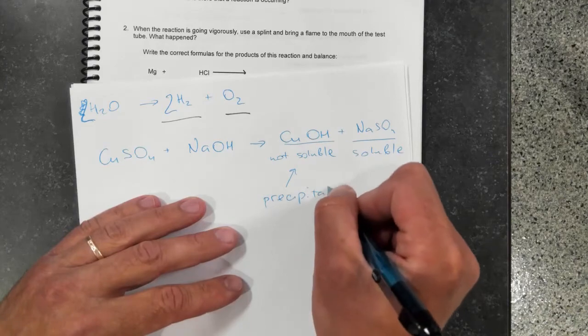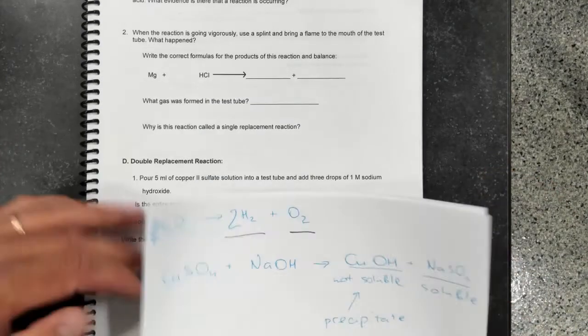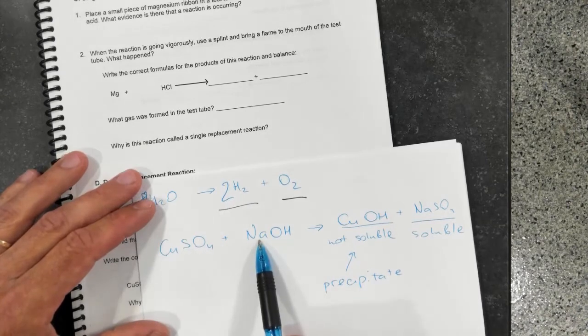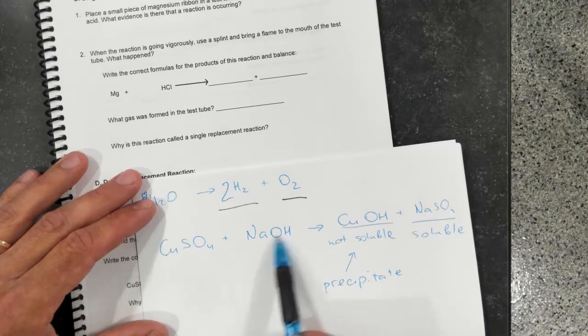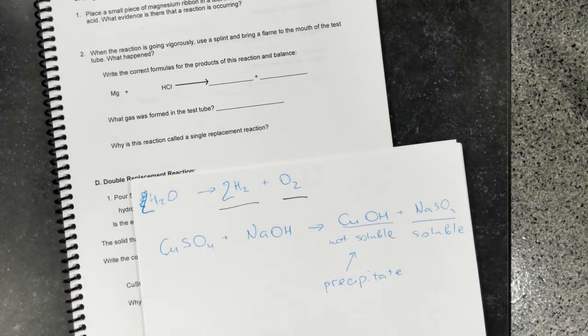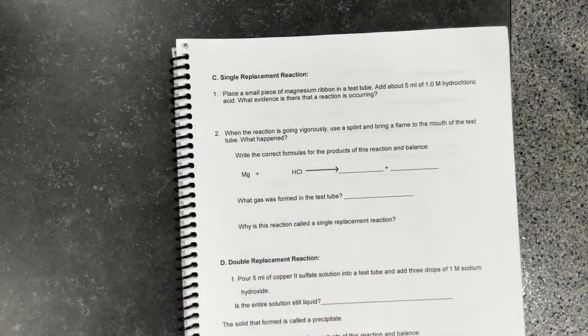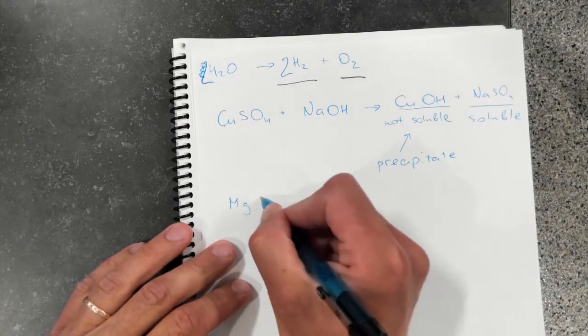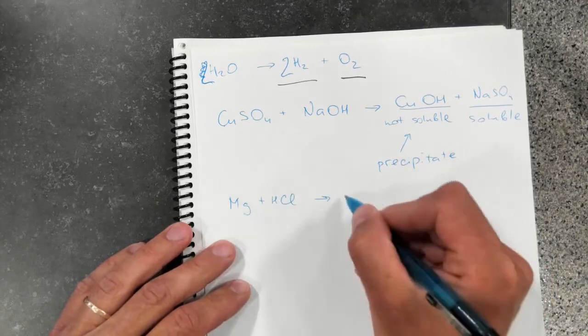Why we call it double replacement? Because you see copper replaced sodium, okay, in this molecule, and sodium replaced copper in this molecule. Sometimes those reactions are called exchange reactions. Now in this reaction, magnesium plus hydrochloric acid, the products are magnesium chloride.